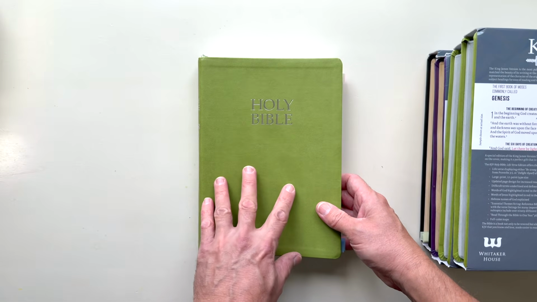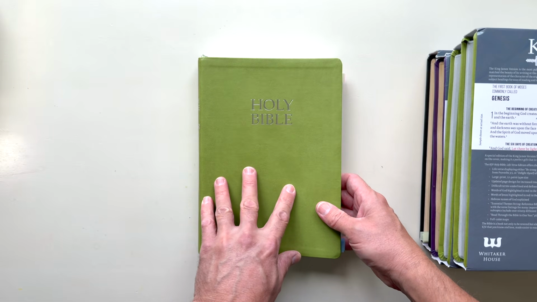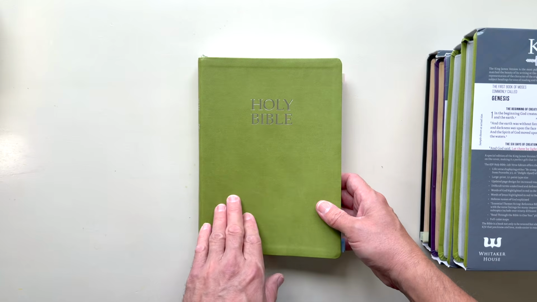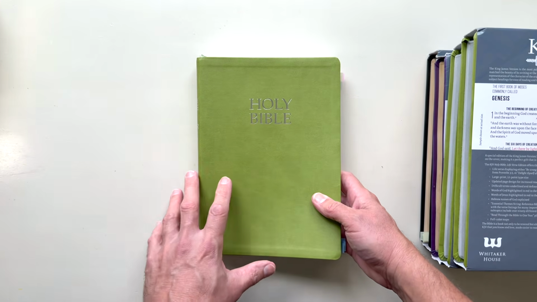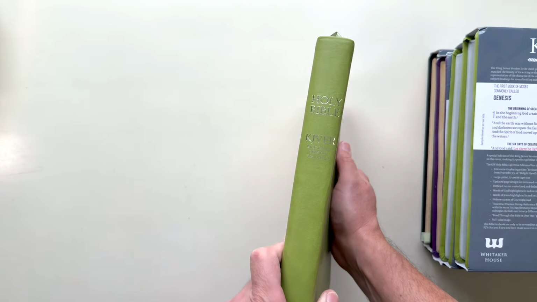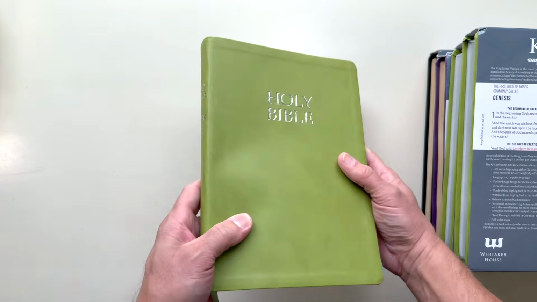In my opinion, these are a gift Bible. You're not buying this thinking that you're getting something great, like amazing. These are, in my opinion, a gift Bible, and they're an overpriced gift Bible.